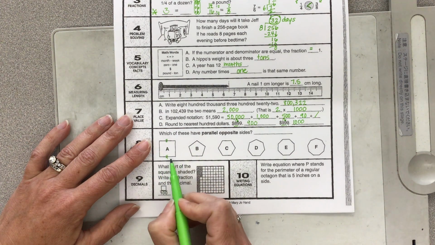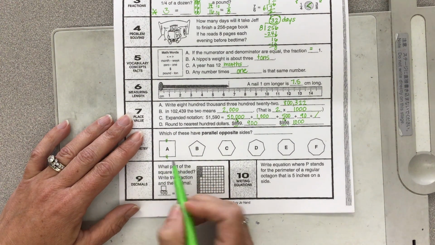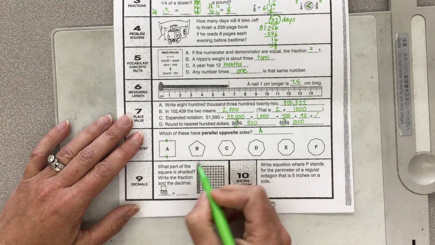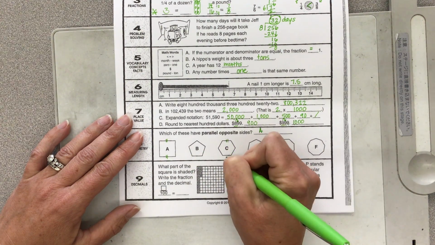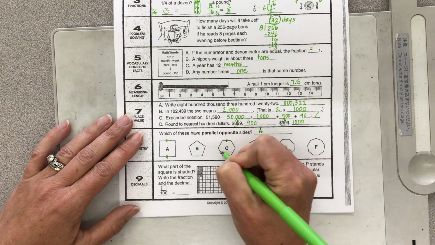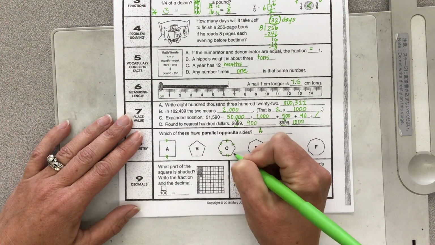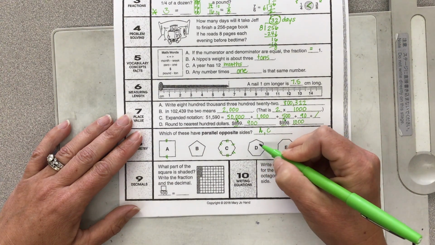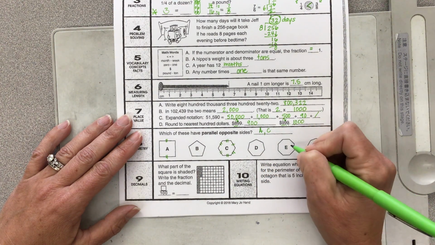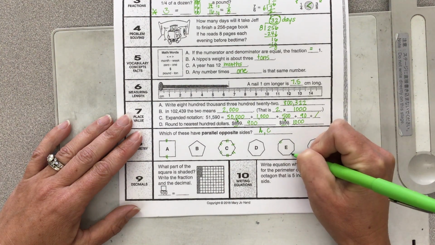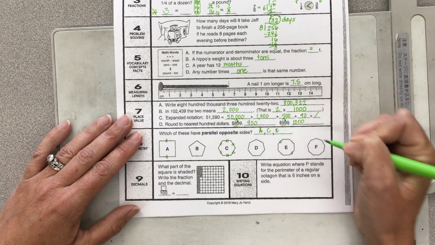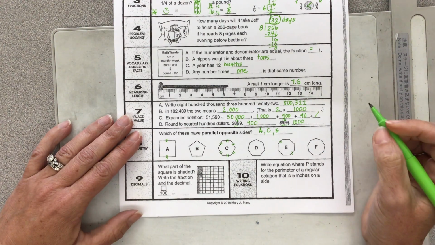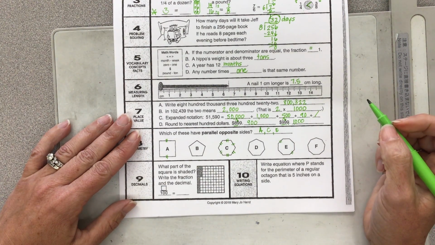If these two sides are opposite and parallel, it counts. So A certainly has opposite and parallel. B does not. C does. These two would be opposite and parallel. These are going to be opposite and parallel. These are opposite and parallel. D is a little quirky. They are not parallel. E, parallel. And F, not parallel.